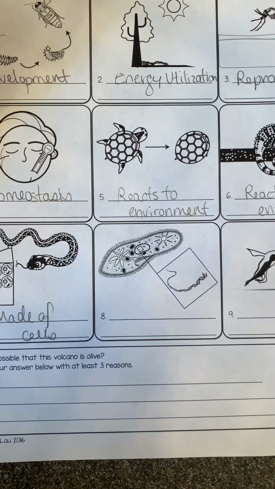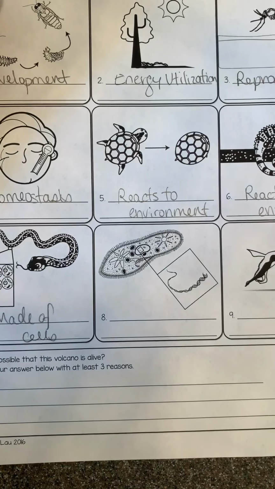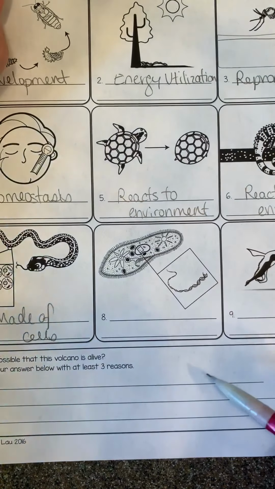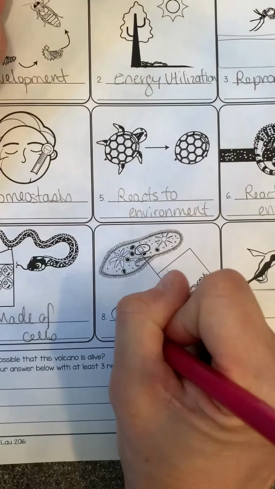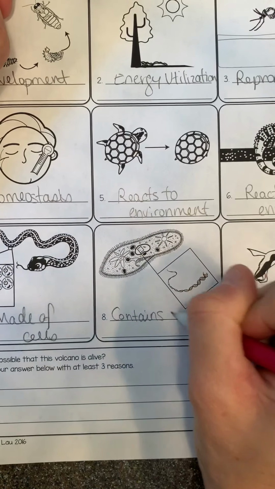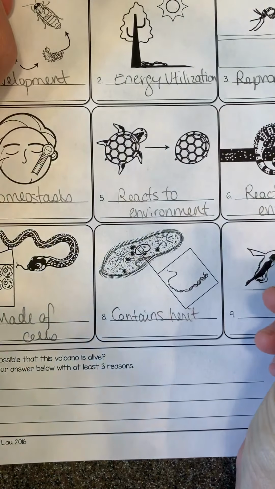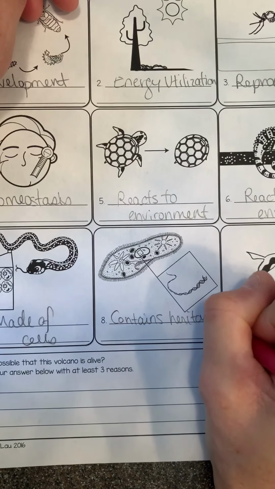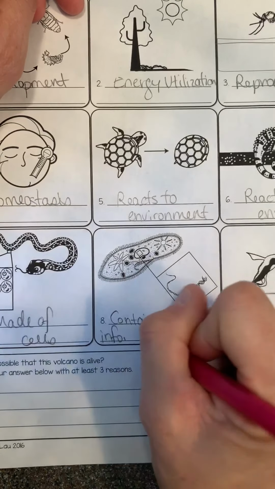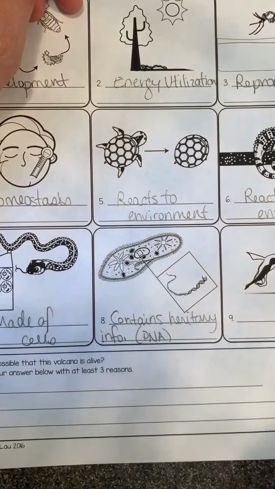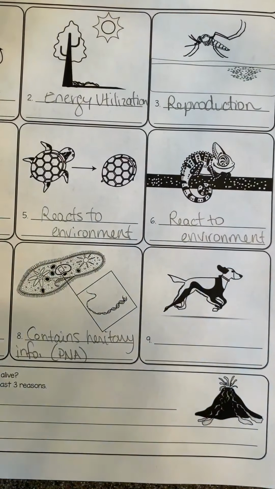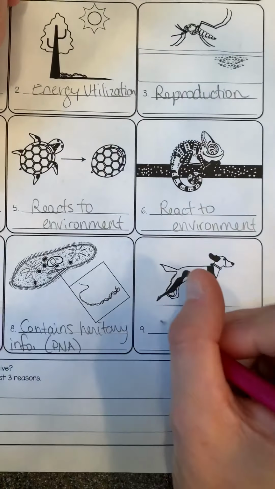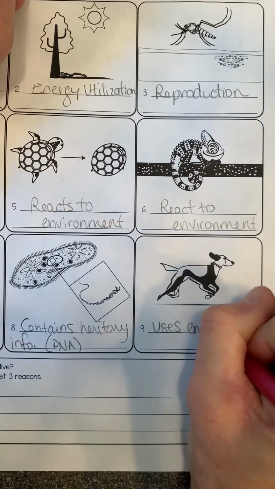This here is a paramecium. It's showing that inside the paramecium in the nucleus is DNA. And this means that it contains hereditary information, DNA. And this last one is that the dog is running, so it uses energy.